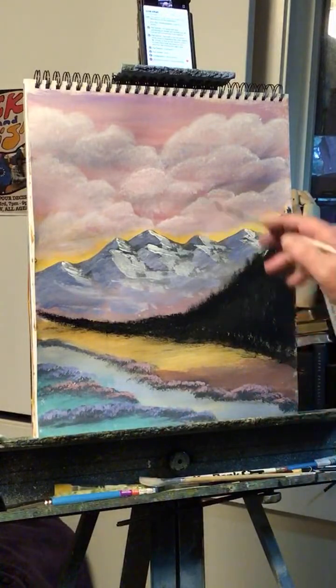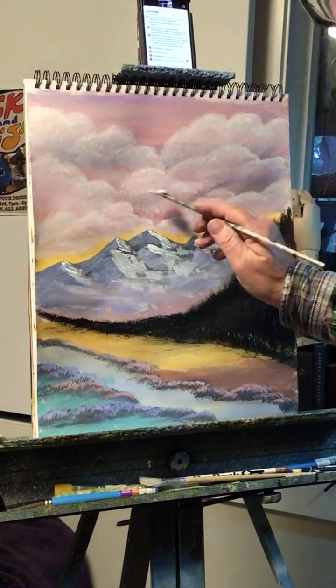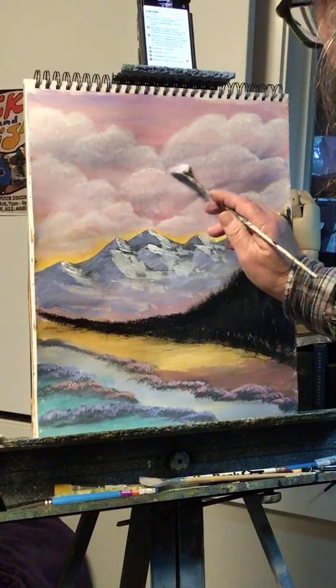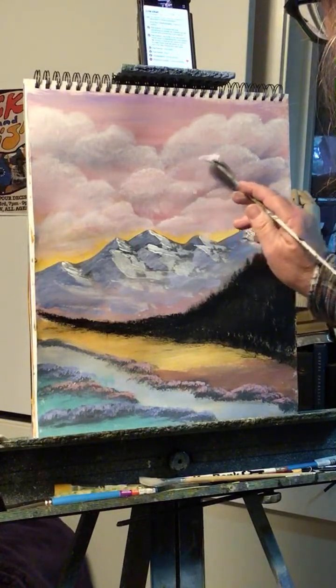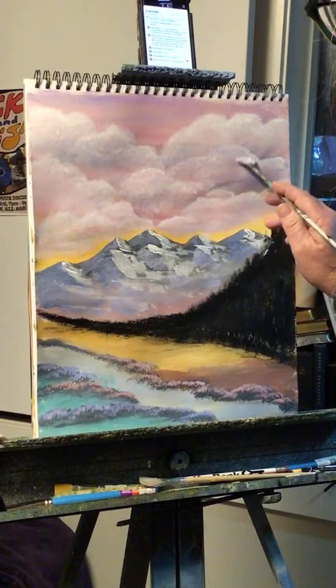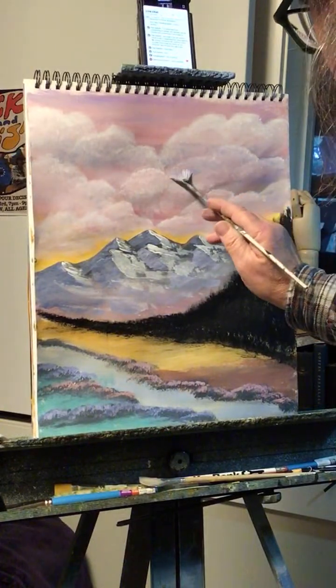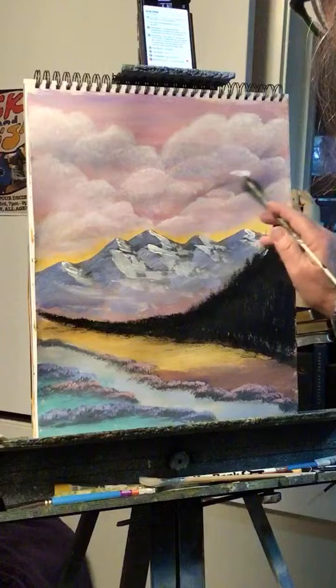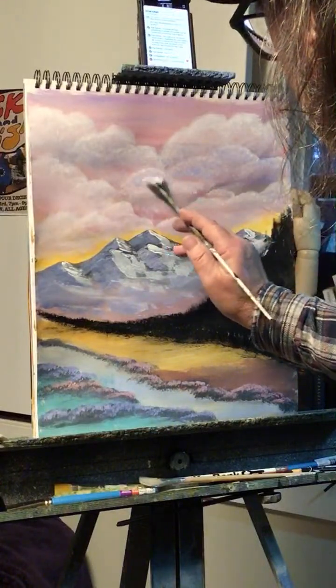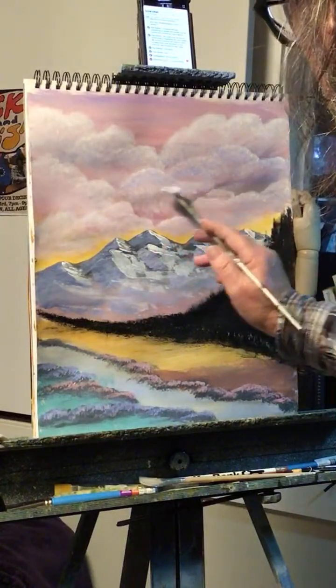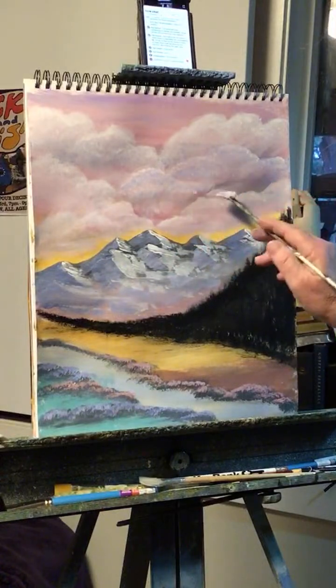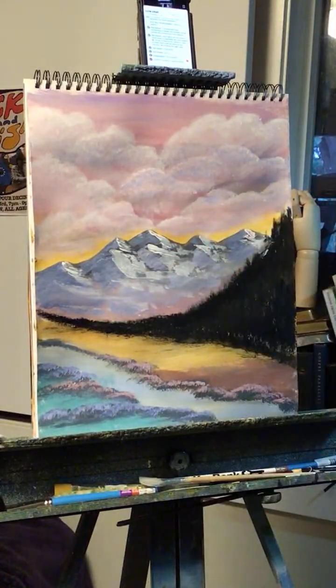Still needs some work. I'm thinking I might put some different color highlights on these clouds just to get some different colors in there. You see that? Give the whole sky different colored clouds up there.